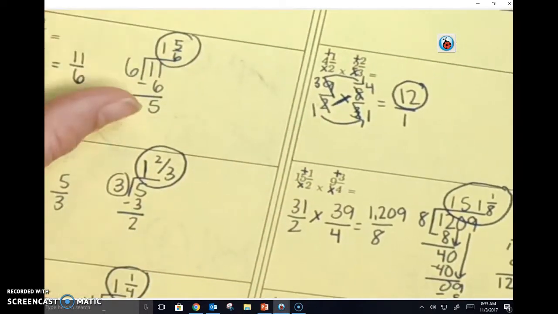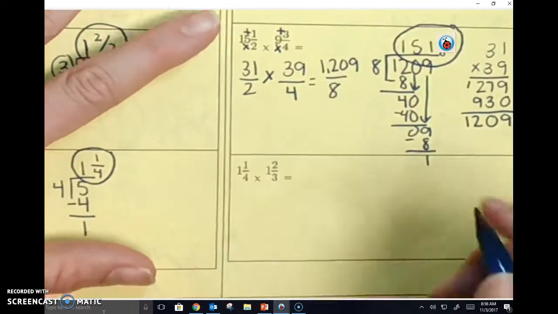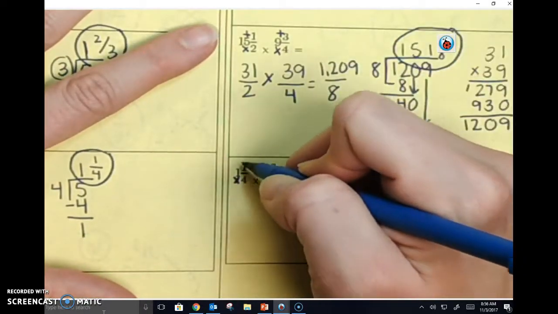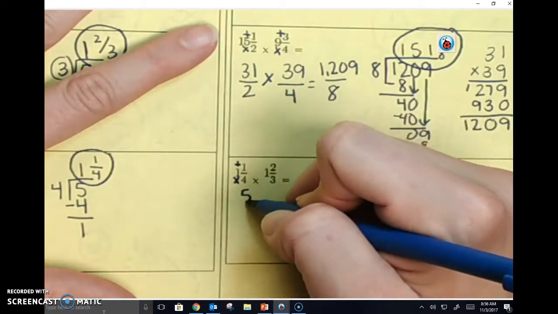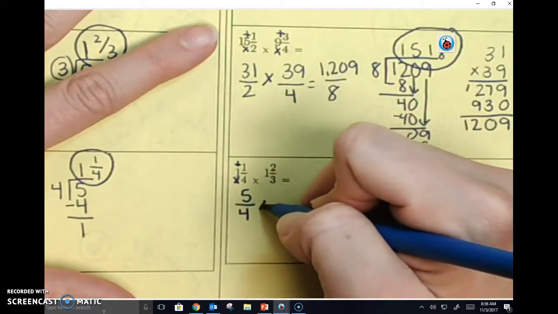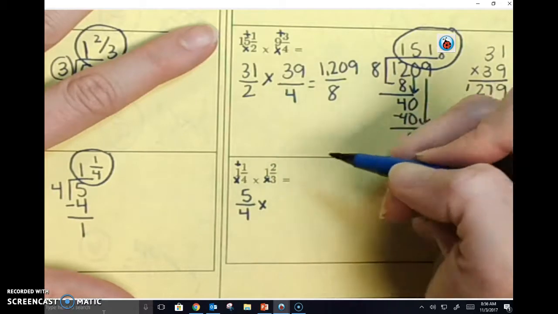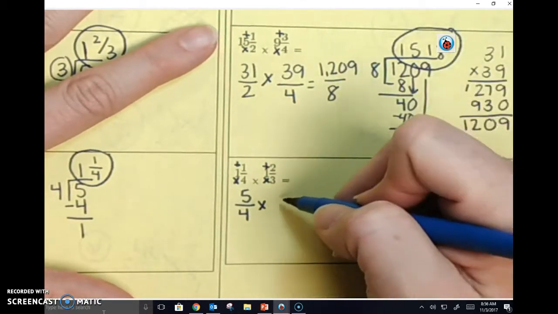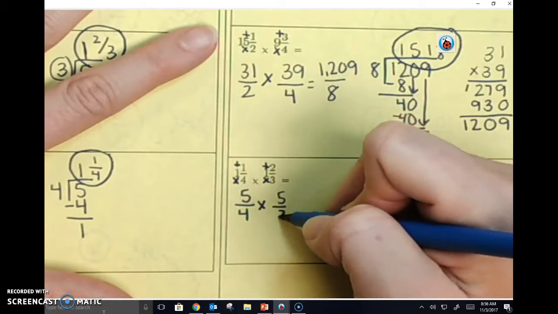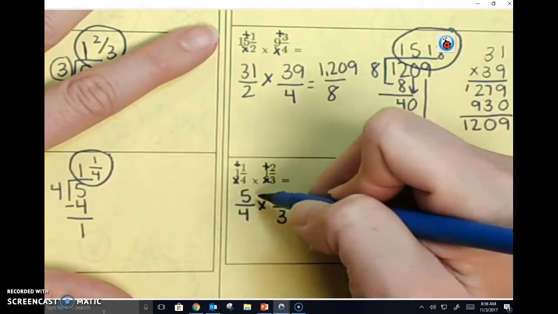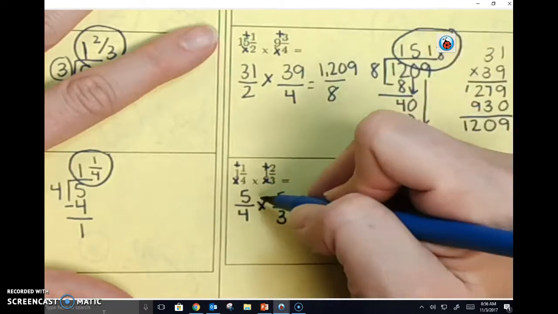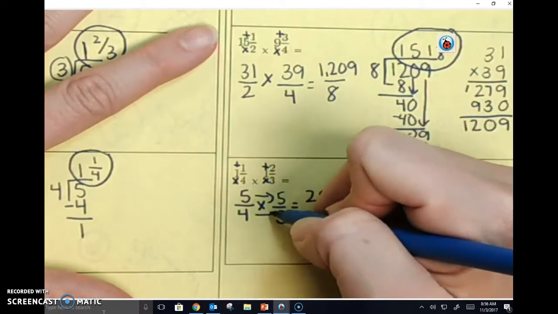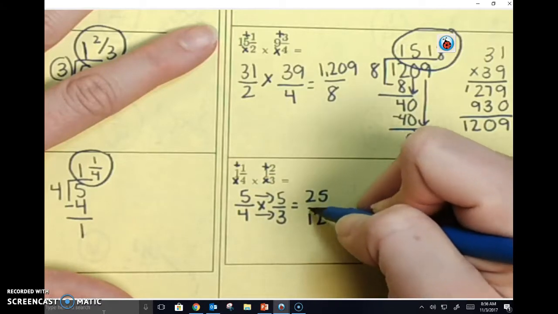And then our final problem, we're going to end it with a much easier problem than that. We're going to change these mixed numbers into improper fractions. So 1 times 4 is 4, plus 1 is 5, so 5 over 4 times 3 times 1 is 3, plus 2 is 5 over 3. We can't cross cancel, so we're just going to multiply straight across. So 5 times 5 is 25. 4 times 3 is 12.